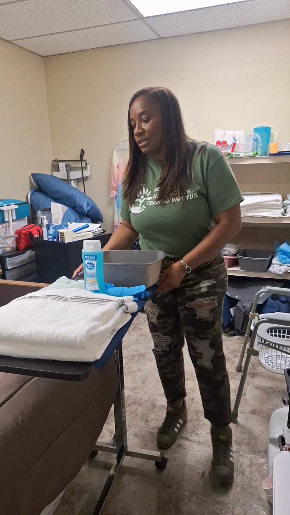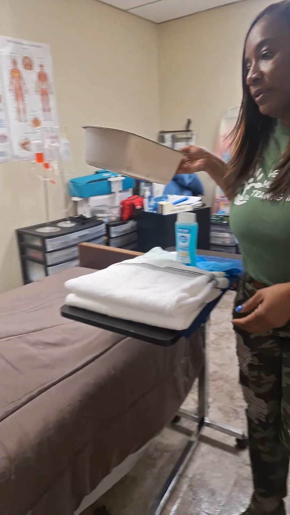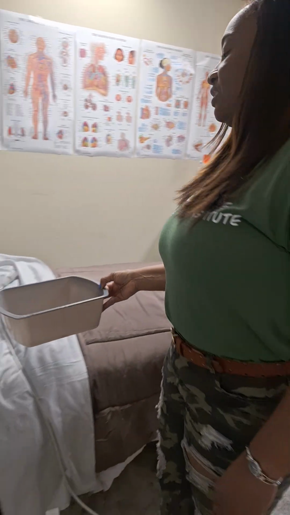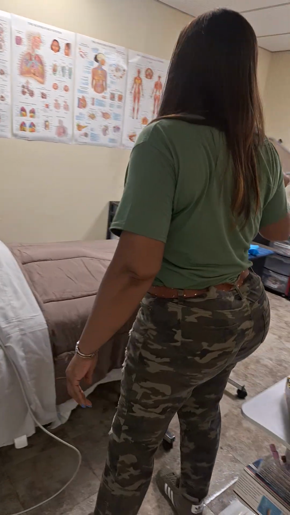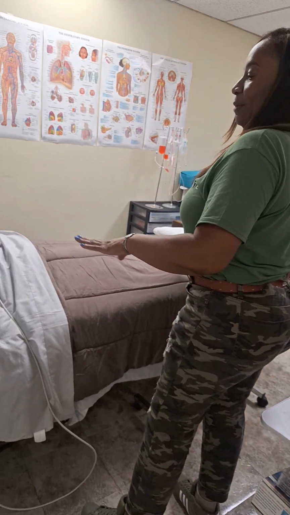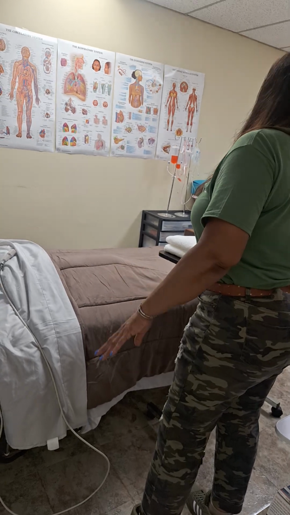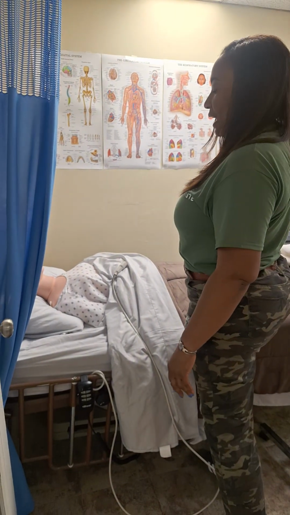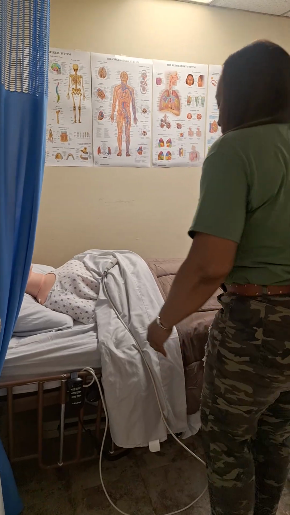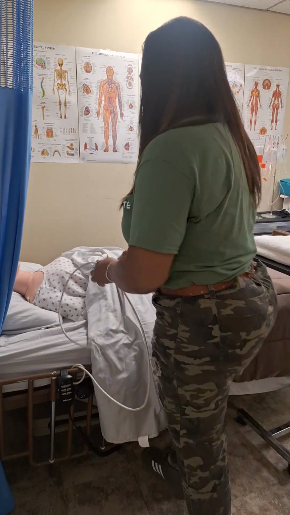So now I'm going to go to my patient with my water. Miss Allen, can you check the temperature of the water? Miss Allen says the temperature is okay. So at that time, I would check my bed for safety. Make sure that the wheels are locked all around the bed, the bed is not moving, and it's at the highest position. Miss Allen, I'm just going to move your call light out of the way.